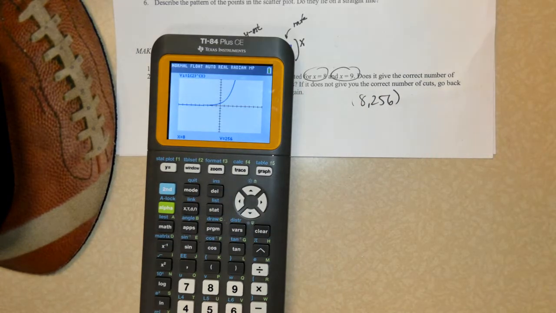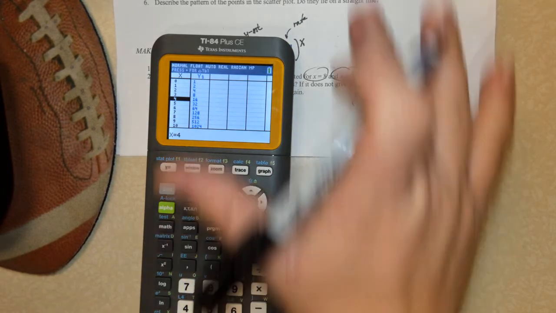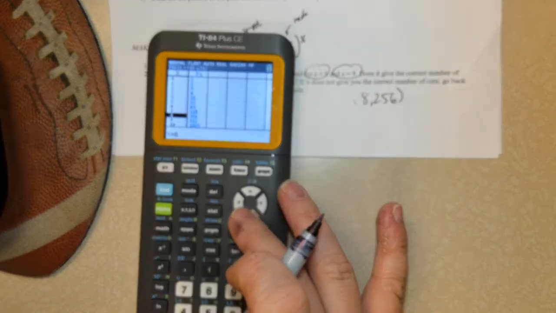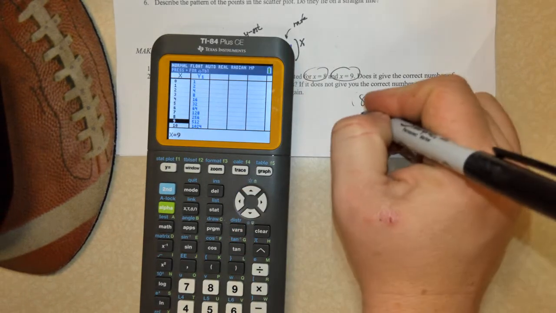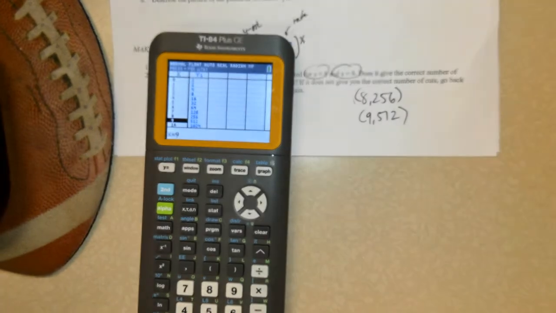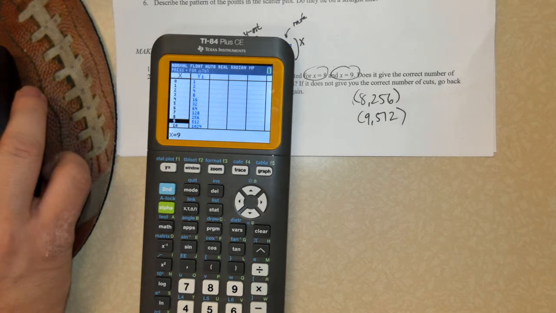Now, another way to do 9, instead of doing it this way, I just want to show you an alternative way. Please go to second table. If I do second table, I can go down to 9, and I'm like, oh, there we go, 512. 9 goes with 512. Flip to the back, please.